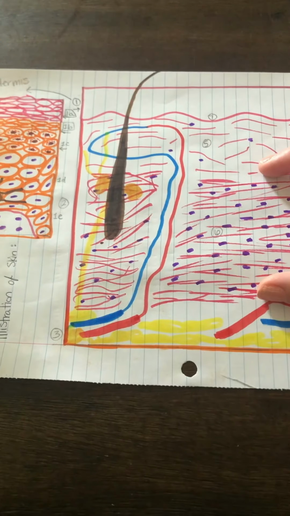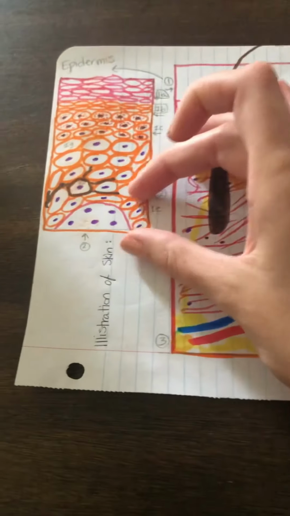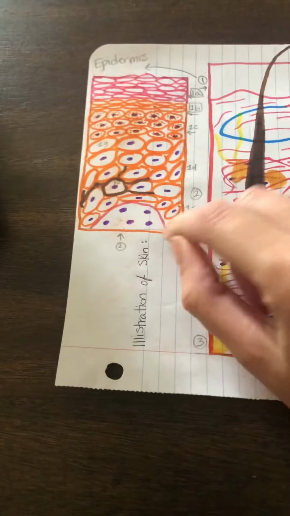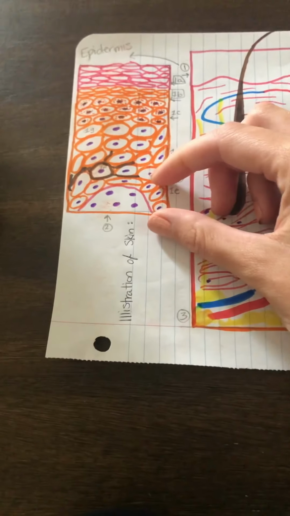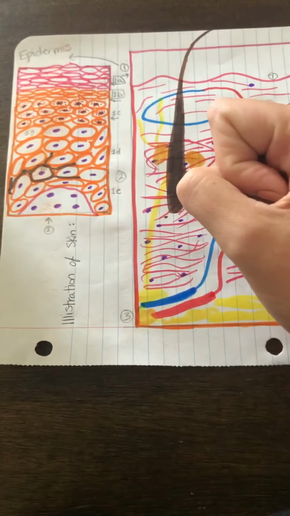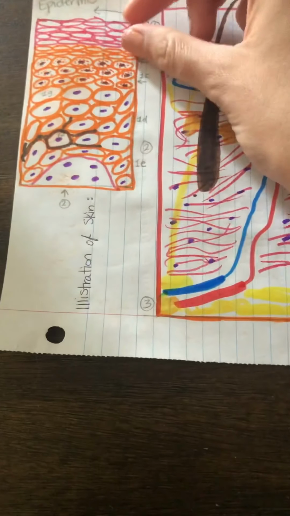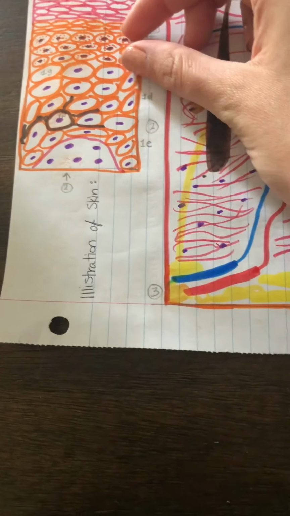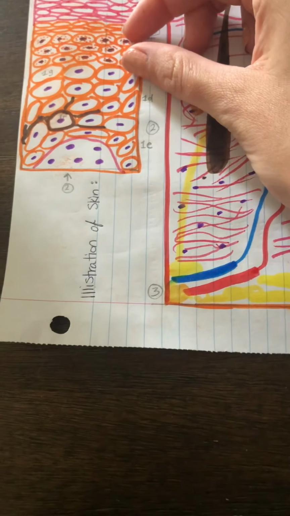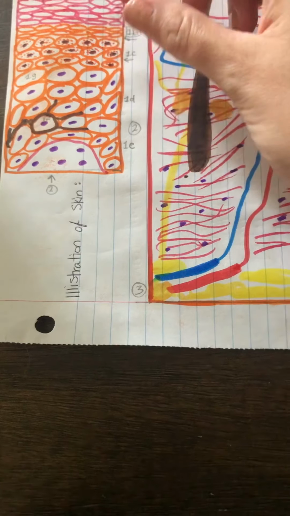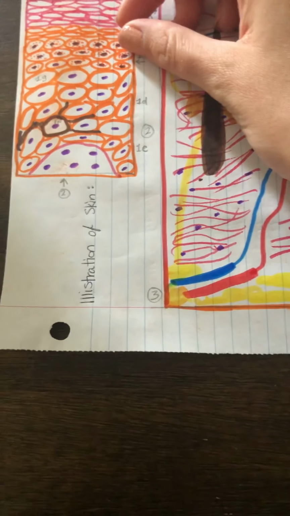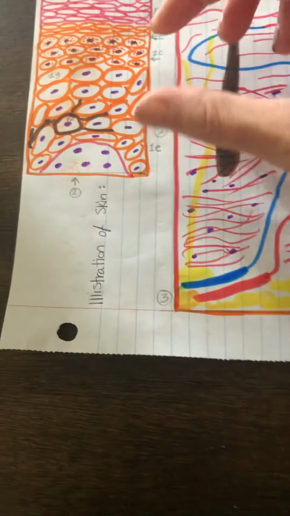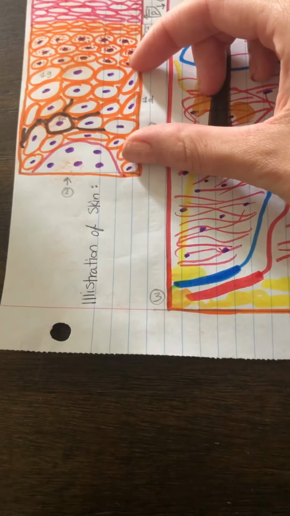The stratum basale is right here, and this is the dermis layer coming into the epidermis layer. The stratum corneum is this top layer right here. The stratum granulosum is this thin layer right here. The stratum lucidum is this layer in between. The stratum spinosum is this big thick layer right here.